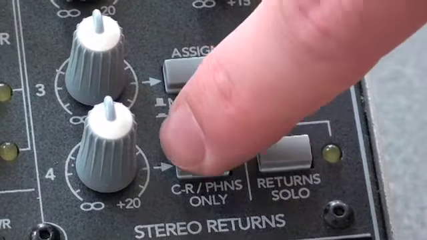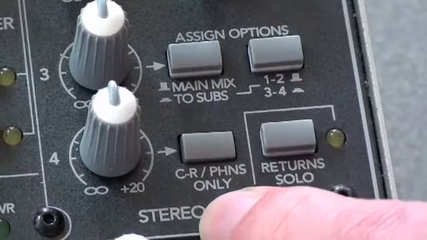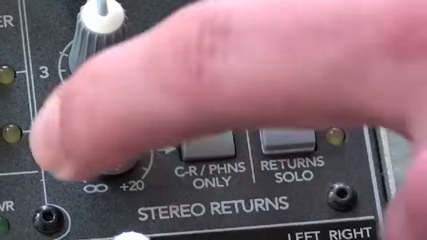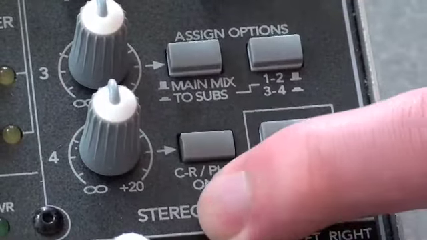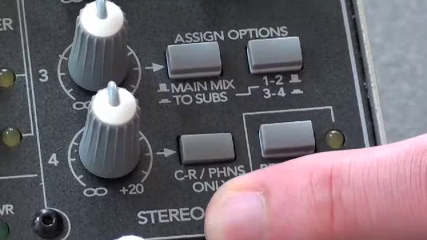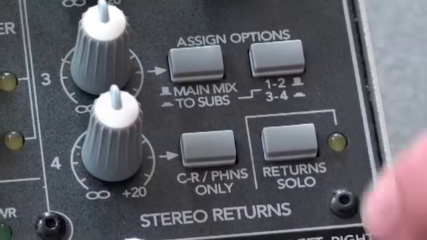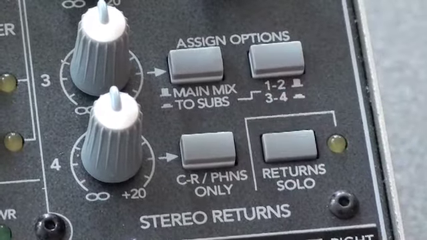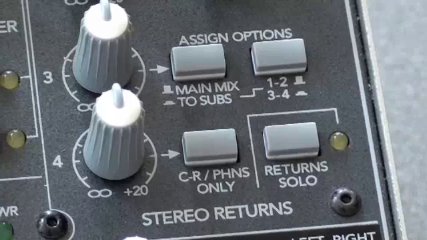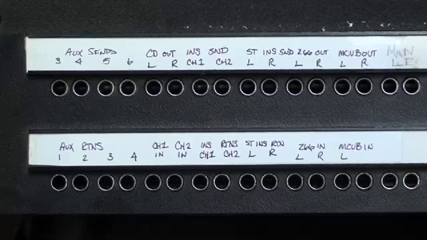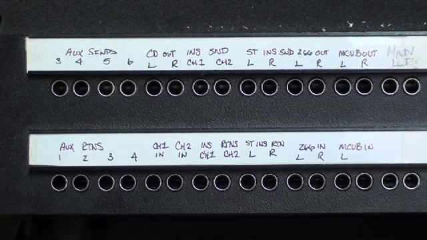Okay? Right here, this control room phones only. That means we're going to route this stereo return only to either a headphone jack here or the control room outputs on the back, but not to the main mix. All right, and then we can also solo our aux returns if we want to hear just that reverb alone without the dry signal.